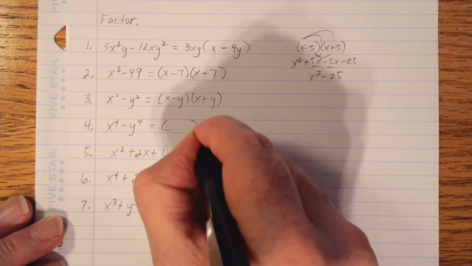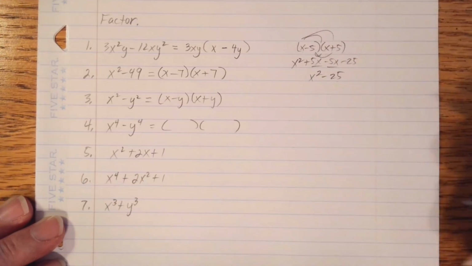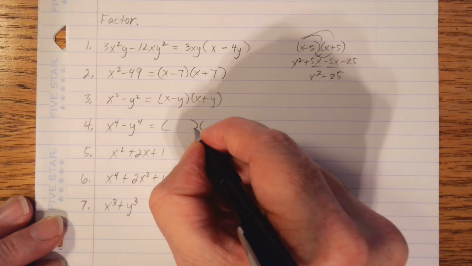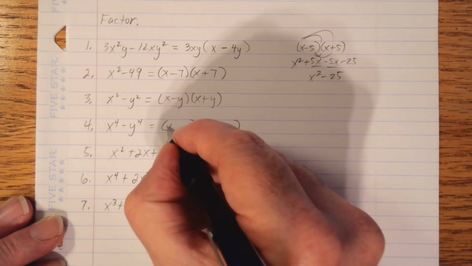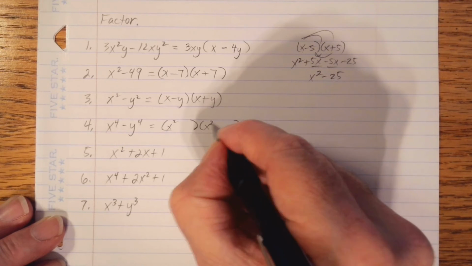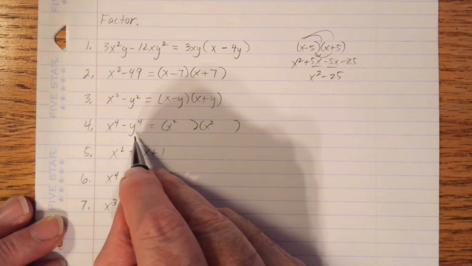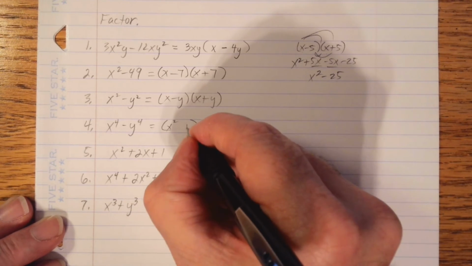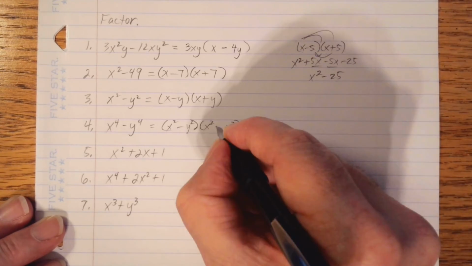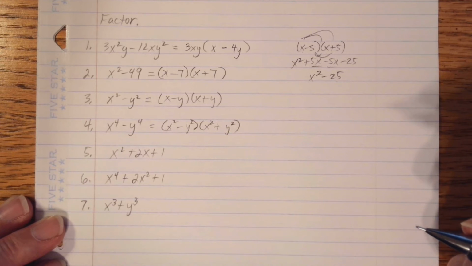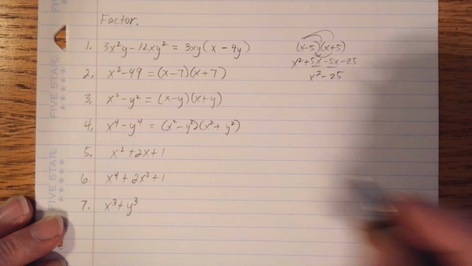Now this is a very similar problem. You have the same exact pattern, except what times itself is x to the 4th? That would be x squared. And what times itself is y to the 4th? That would be y squared. 1 minus and 1 plus. Now if you stopped here, you would actually be partially correct, but there's something more we can do here.